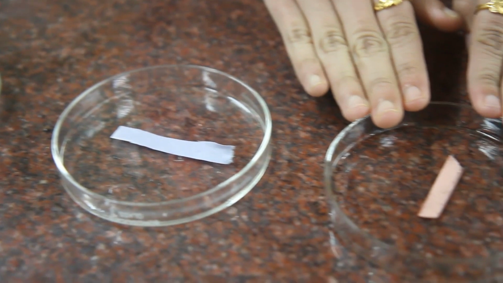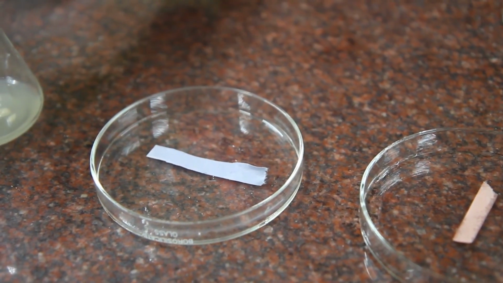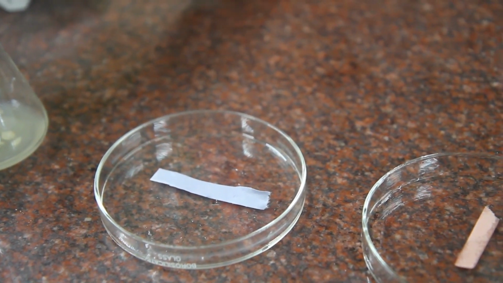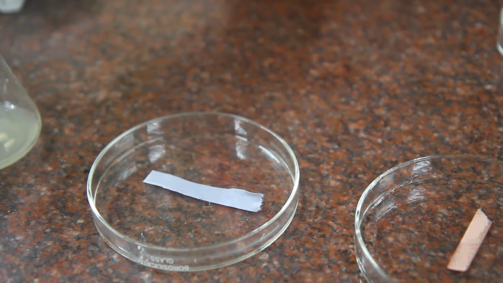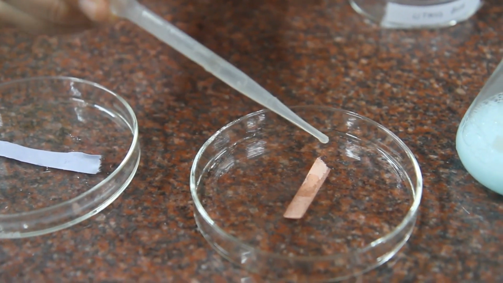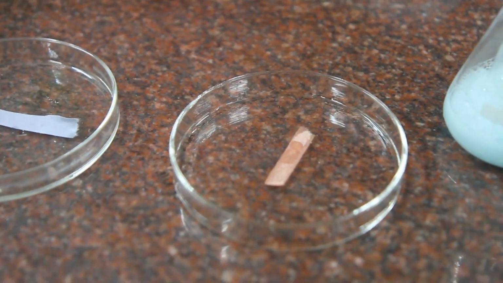I have a red litmus paper and a blue litmus paper. I'm going to use a dropper to pour lemon solution into each of these. Let's first pour it in the red litmus paper. Do you see any change? There is no change.